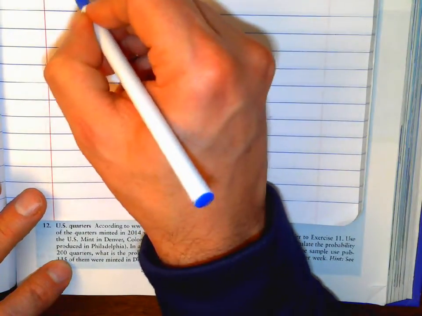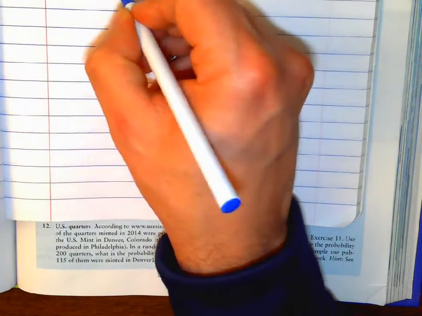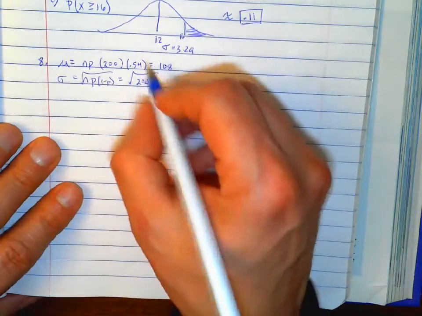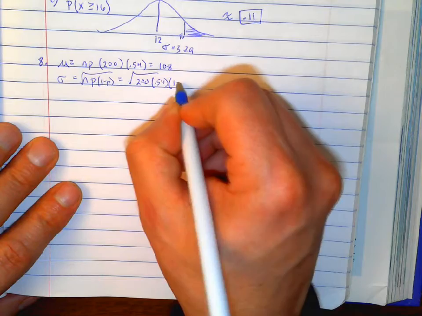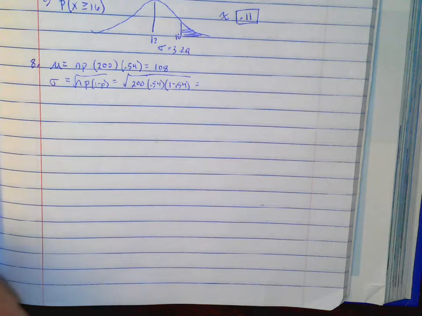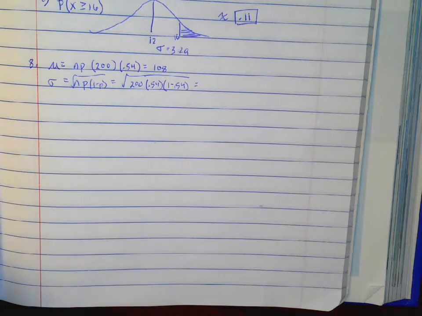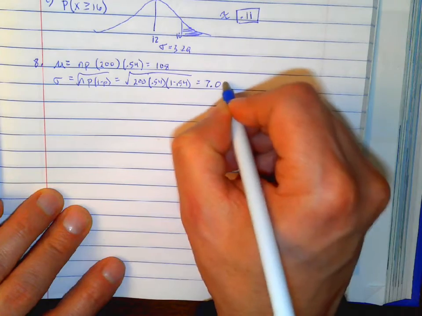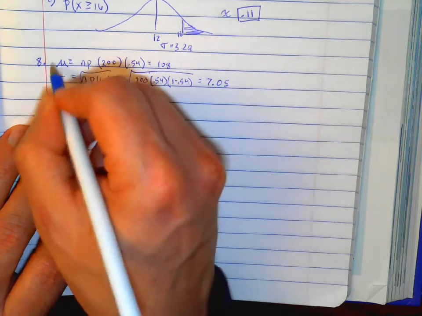The standard deviation, square root of n times p times 1 minus p, 200 quarters times the probability times 1 minus the probability gives you a standard deviation of 7.05.